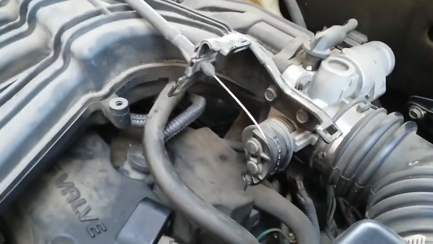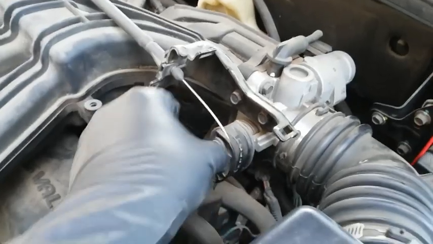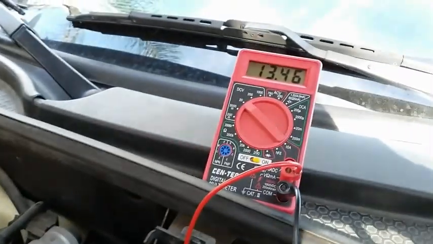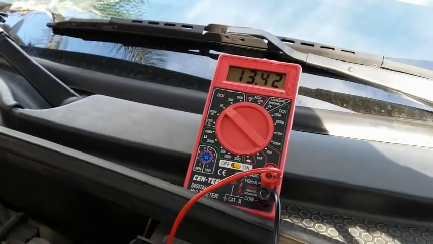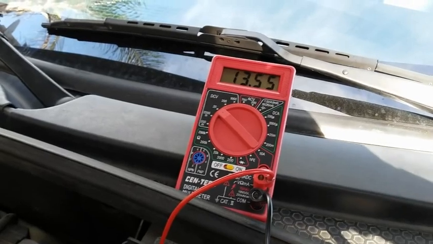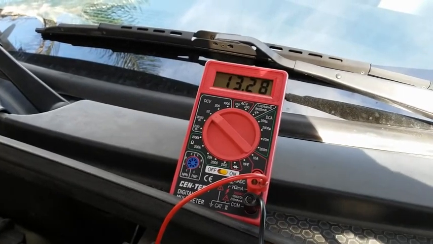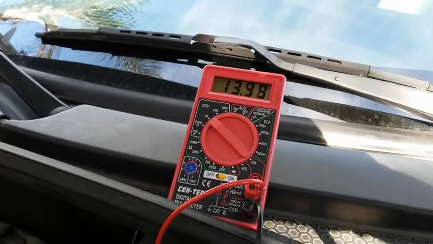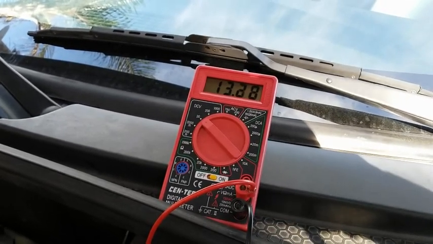So here's the throttle plate. I'm going to snap the throttle while watching the voltage. So here we go. I'm watching for any glitches, since this problem is an intermittent problem. So far it's looking good.